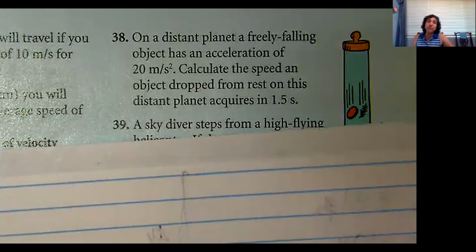Whoa, that was a mouthful. So again, feel comfortable? Read it again. Calculate the speed. Oh, it was dropped from rest. Okay, so I know it started at 0. So it must want to know the final velocity. And it wants to know it after 1.5 seconds. Okay, let's write that down.